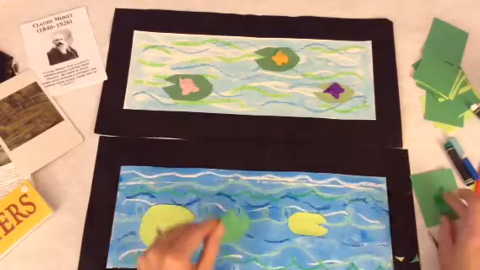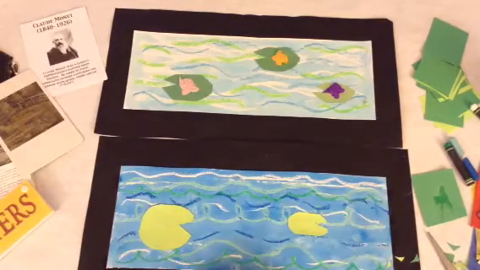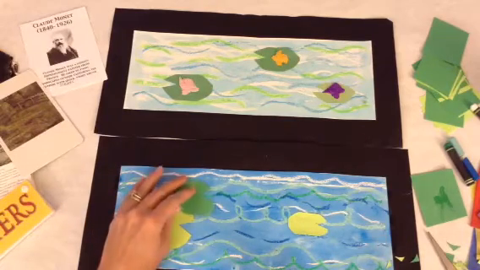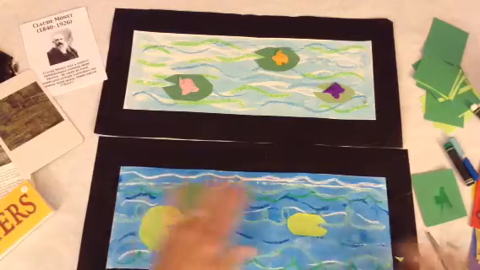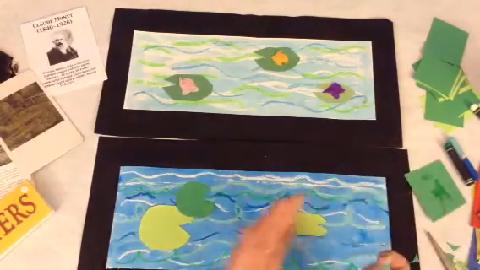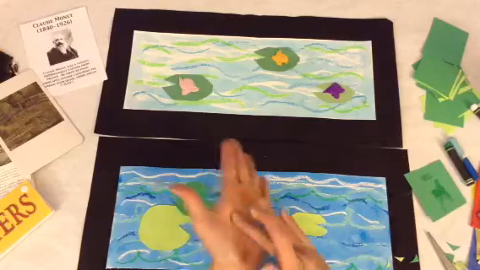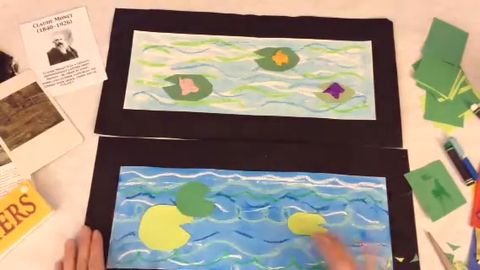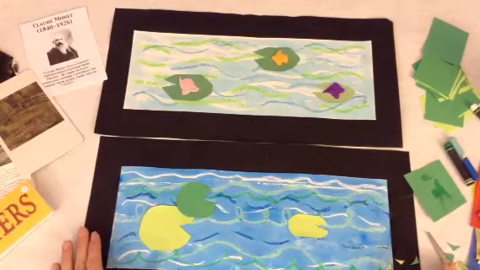A lot of you are going to say, oh, I got glue on my fingers. But there's a way to get it off. Move that over a little bit. If you have a little bit of glue, you can just wipe it off like that, and if there's still some remaining, I just rub it in the middle of my palm and it comes off. Alright, my lily pads are almost done. They just need one more thing.